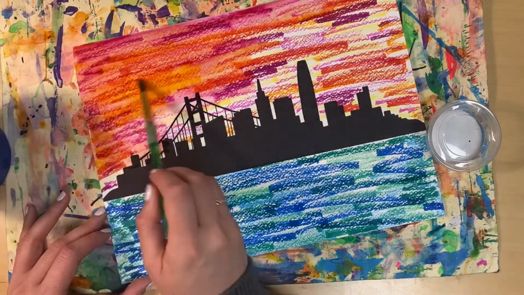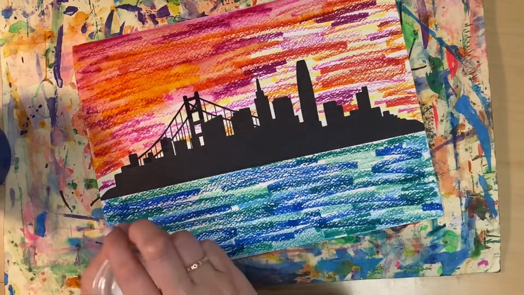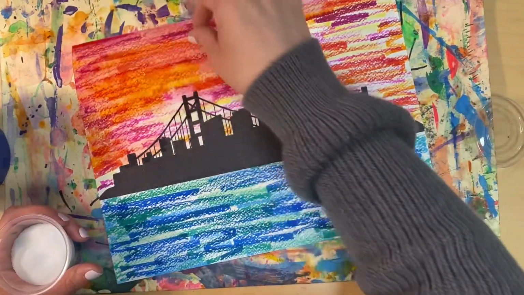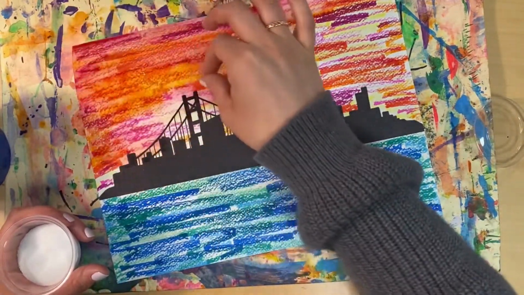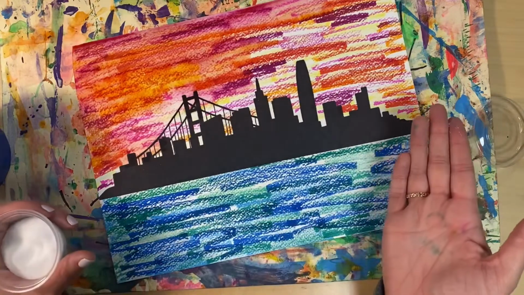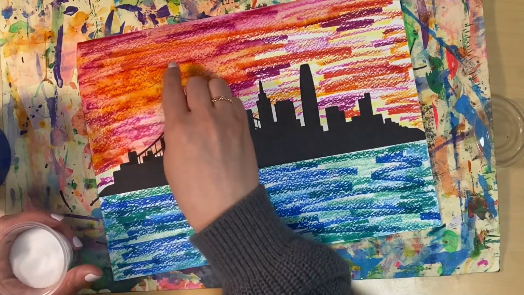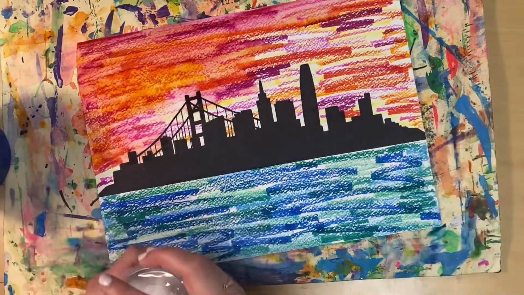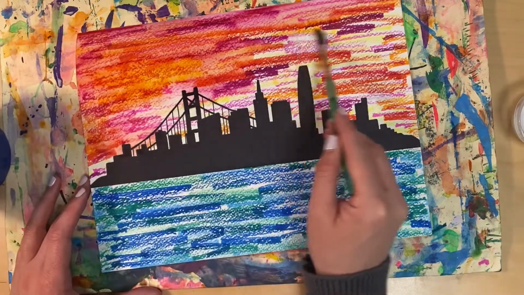Now, while my paper is still wet, I'm going to add a little bit of salt on that area, only where I've added water so far. You need to do this step while your paper is still wet. If you do it when your paper is dry, it's not going to stay on the paper. The salt is going to create some cool spots, and you'll see the color kind of burst out from where the salt was. You'll leave the salt on your paper and you can remove it once it is dry.